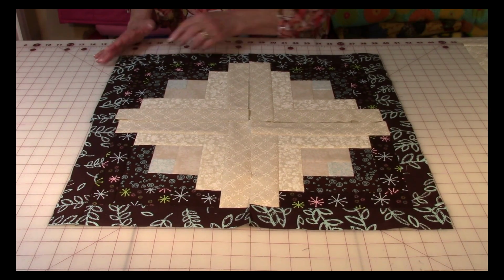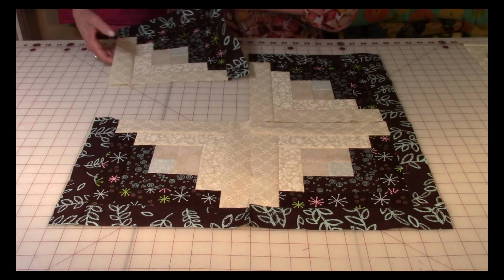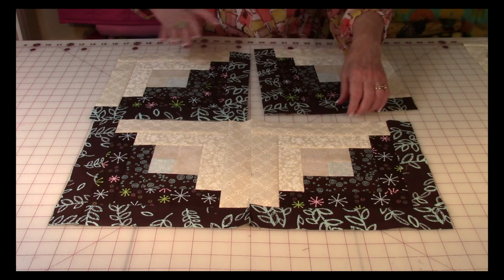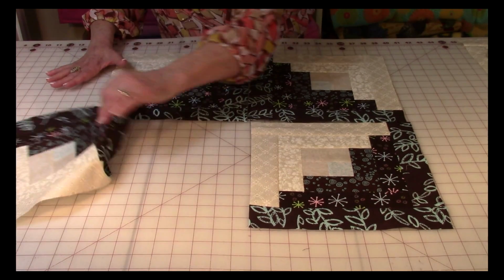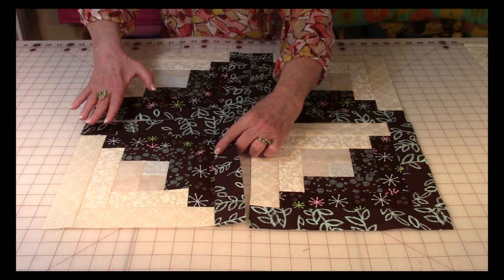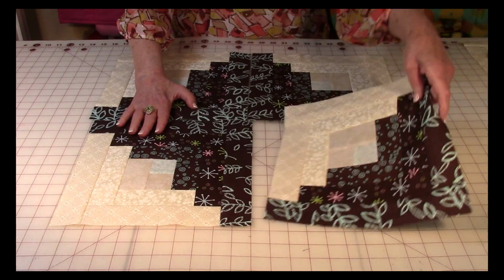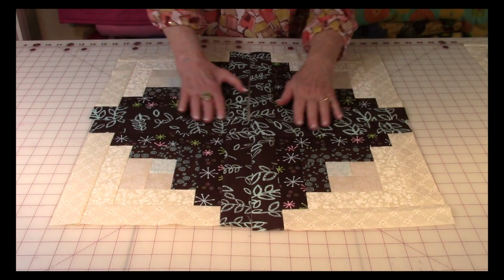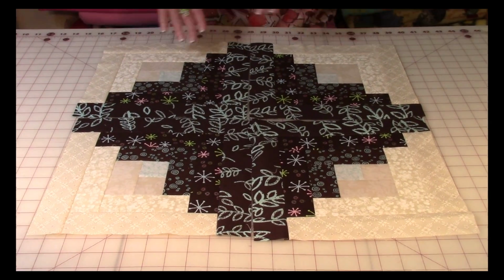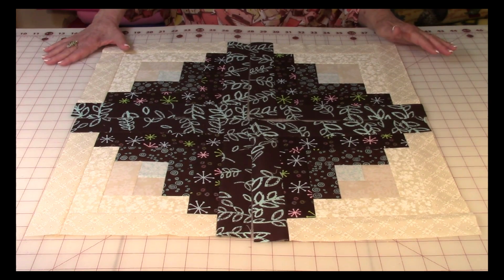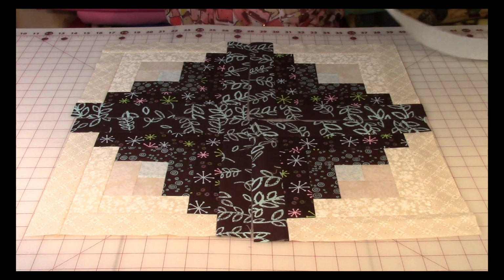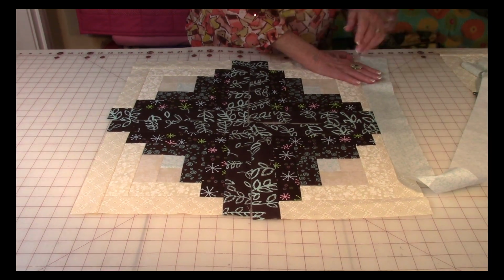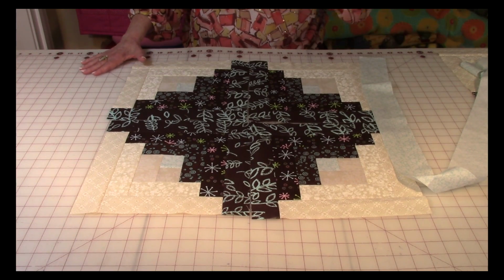Now let me show you my most favorite. Is where all of the darks come together. I don't know why it is my favorite, but I really, really like it. Okay, here it is. Now you could do one of these blocks in a quilt and then lay your sashing around it if you wanted to. And put it all around.